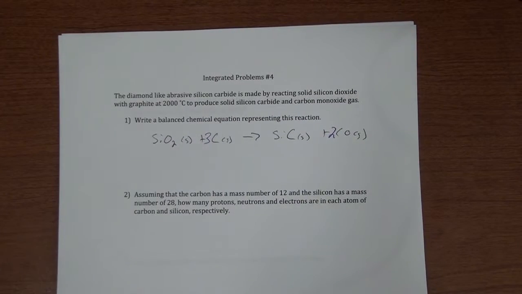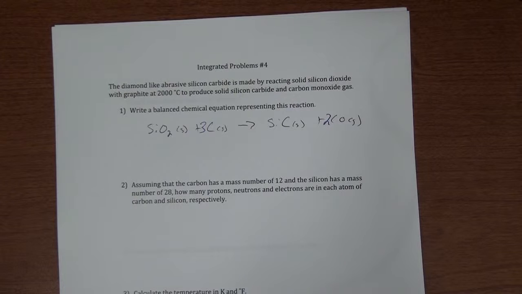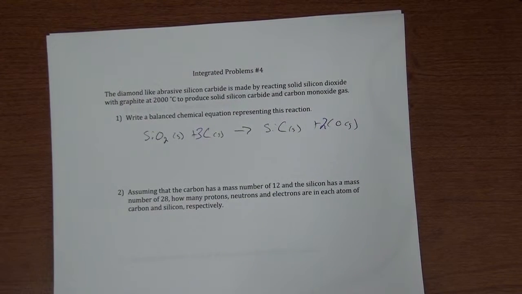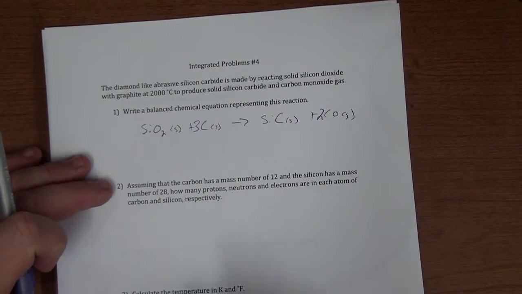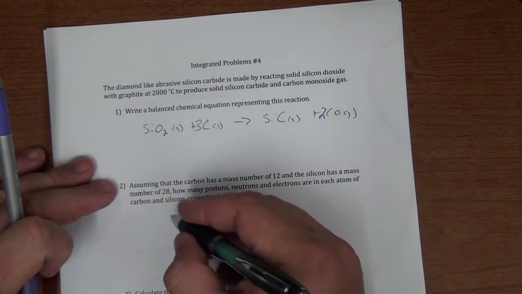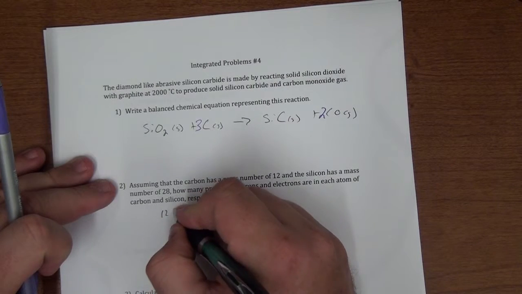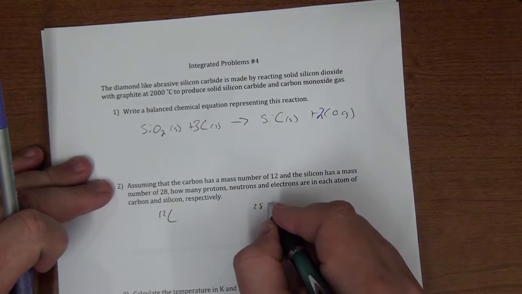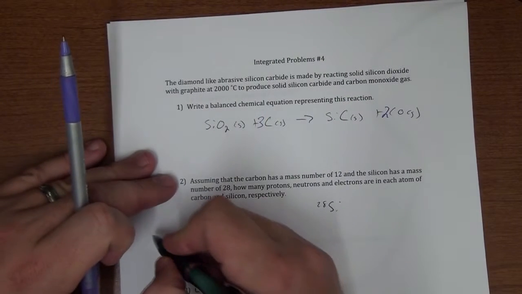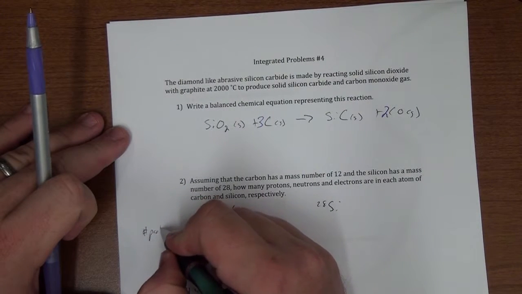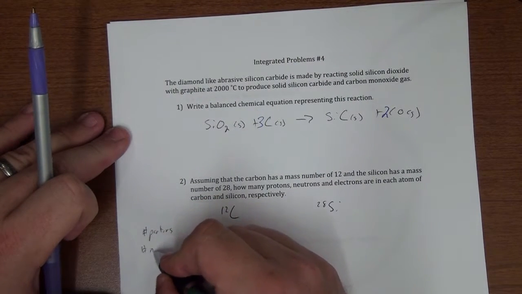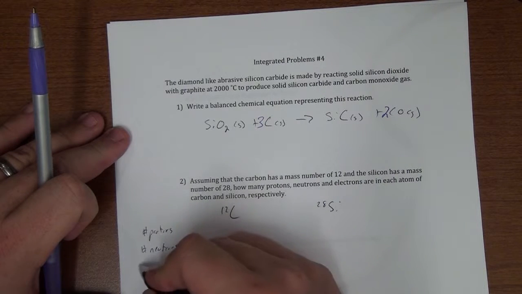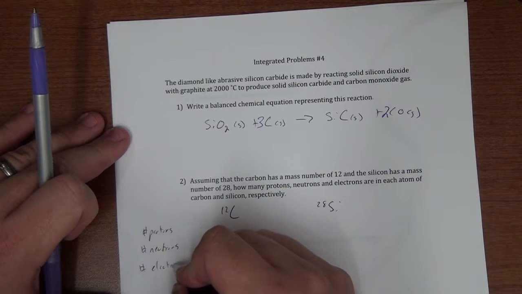Okay. Assuming that carbon has a mass number of 12 and silicon has a mass number of 28, how many protons, neutrons, and electrons does each atom of carbon and silicon have? Right? So we have carbon 12 and silicon 28. And we want to know the number of protons, the number of neutrons, and the number of electrons.